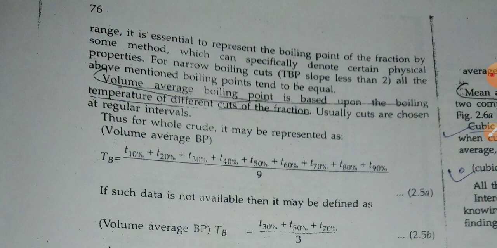It is essential to represent the boiling point of the fractions by some method which can specifically denote certain physical properties. For narrow boiling cuts, the above mentioned boiling points tend to be equal.